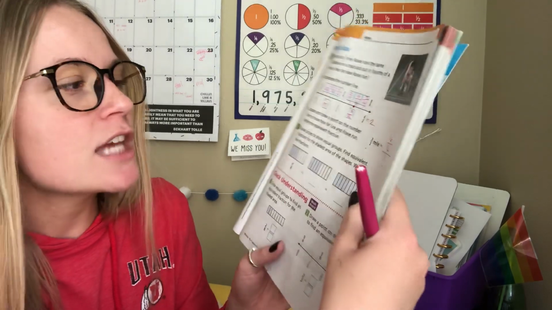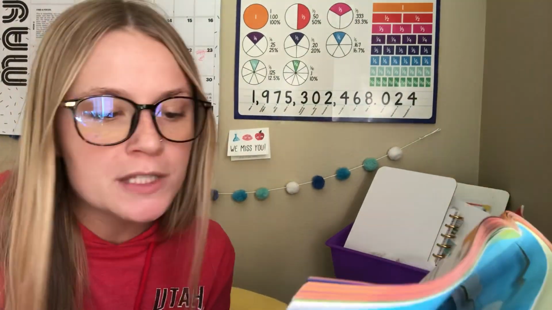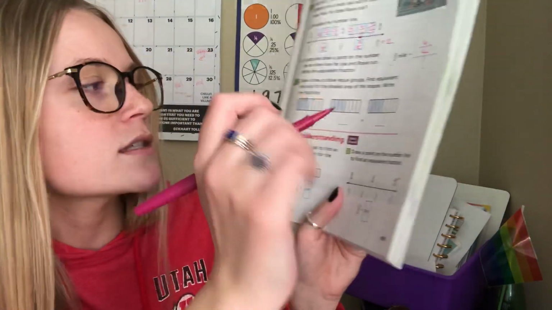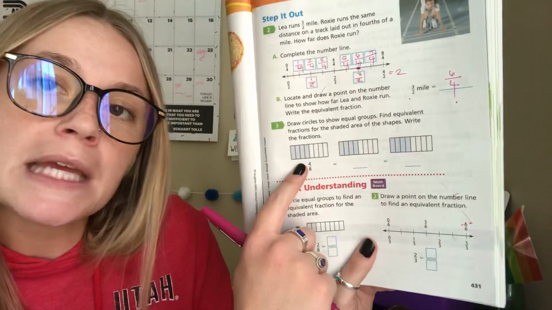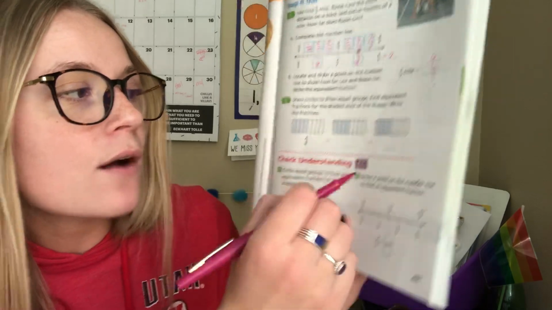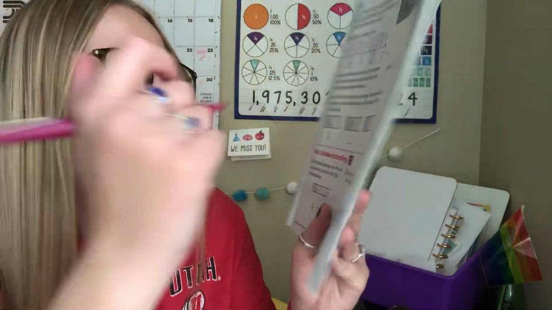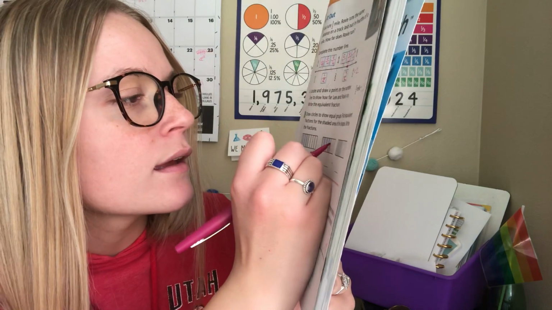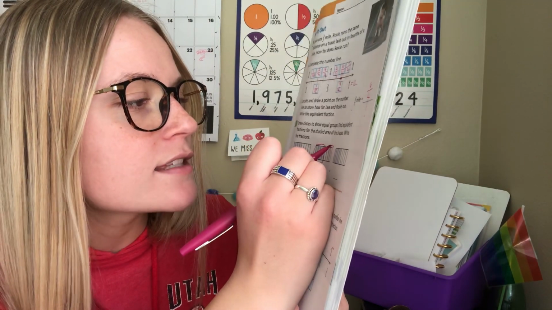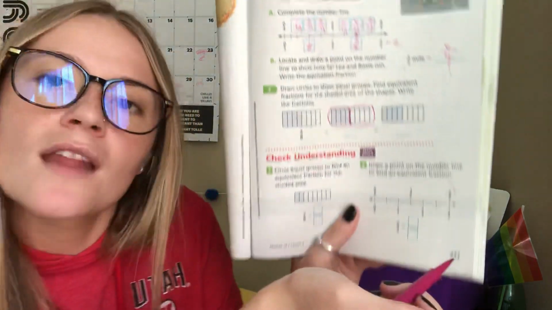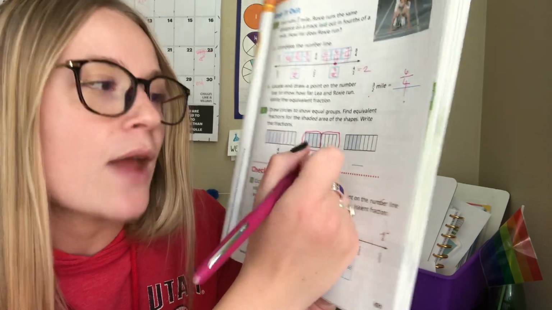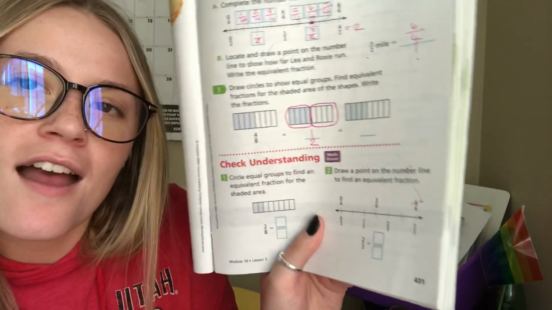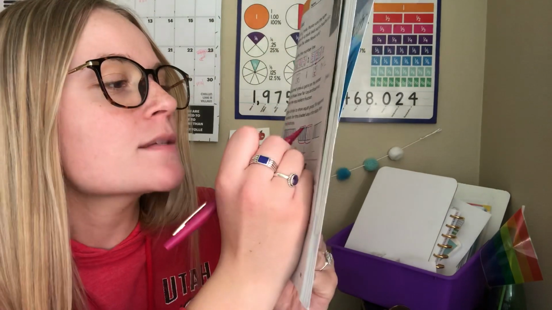Okay, number 3 says, draw circles to show equal groups. Find equivalent fractions for the shaded area of the shapes. Write the fractions. So this first one is given to us. So it has 4 pieces shaded out of 8. So now I'm going to make my own groups. I'm going to do something like this and this. So now I have 2 groups and one of them is shaded. See that? Or for this one, I'm going to do this.